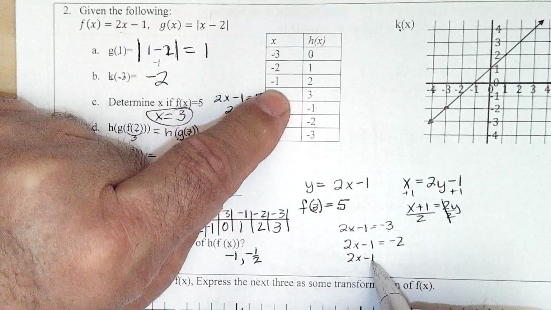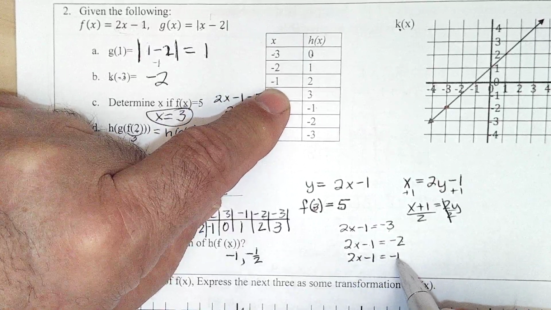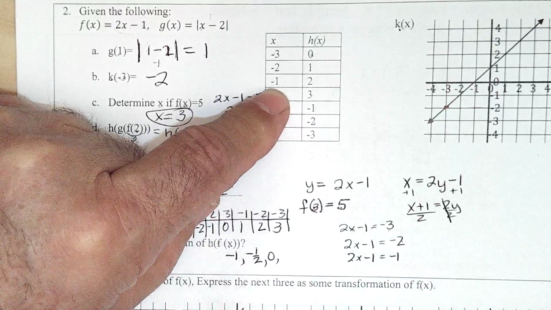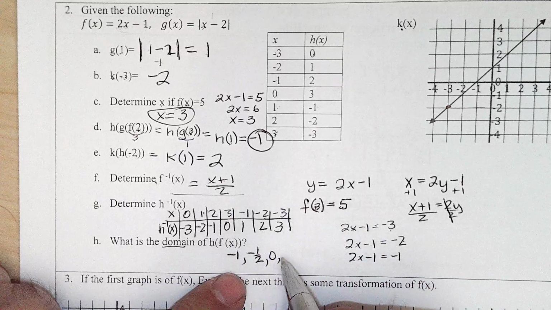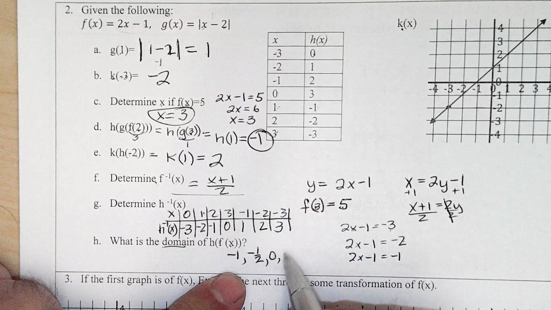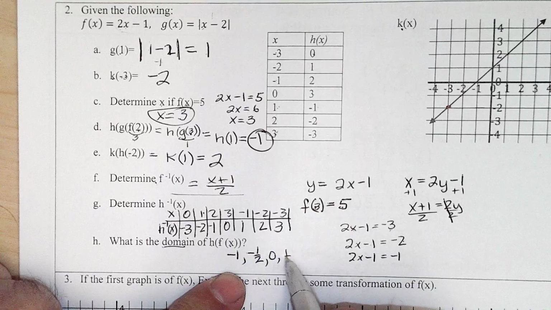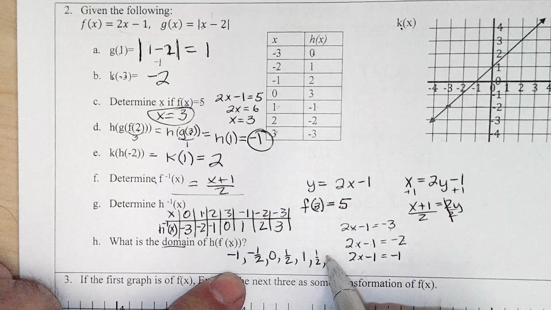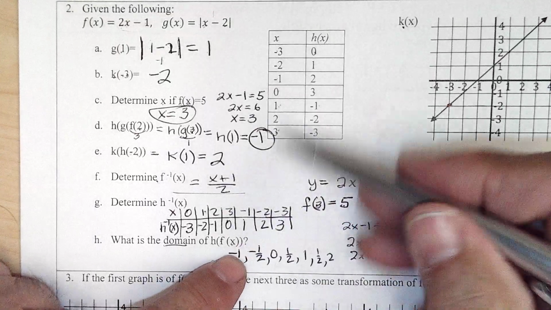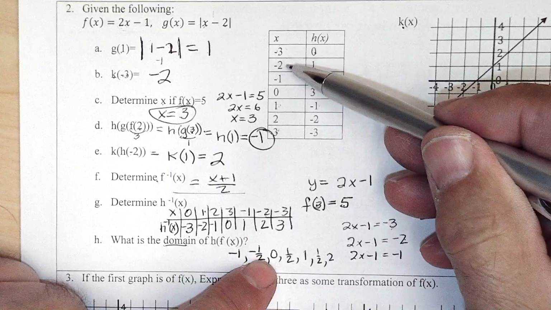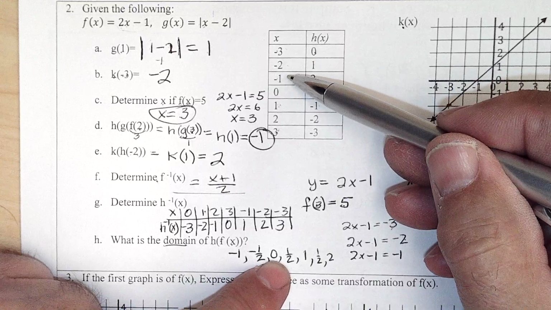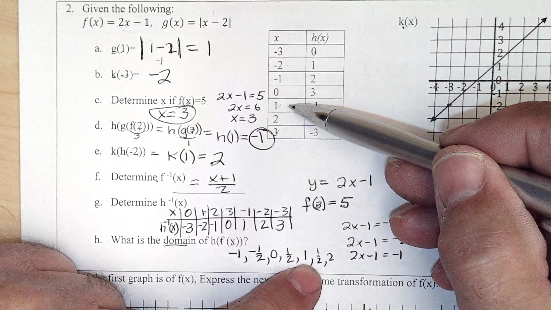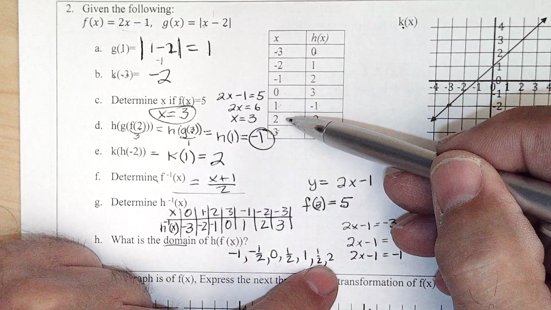2x minus 1 coming out to be -1. So if I add 1, I get 0 divided by 2 is 0. And I'll continue on, and I can see a pattern here. It's just increasing by 1/2, so it'd be 1/2 and 1 and 1.5 and 2. This gives me the -3, -2, -1, 0, 1, 2, and 3.